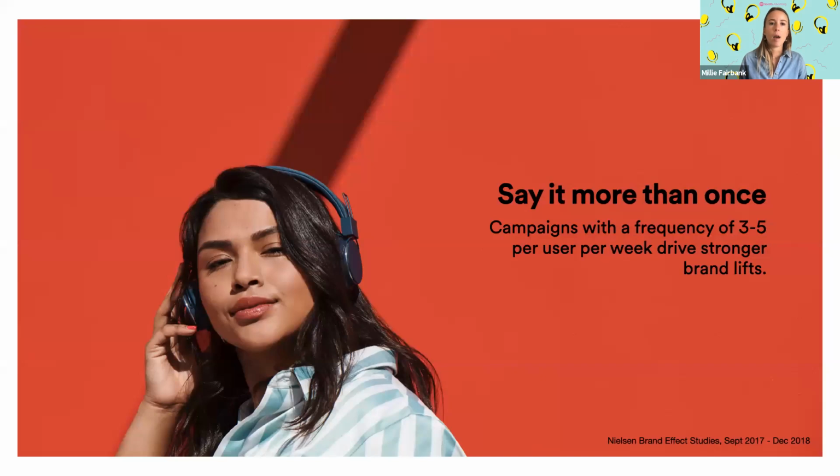And finally, saying it more than once will drive stronger brand lift. So make sure that your frequency as you're building your campaign falls in that 3 to 5 sweet spot to drive stronger brand lift. Whilst the campaign is running, consider expanding your targeting if your frequency per user per week starts to rise above that range. And you can see what that estimate is when you're building your campaign. So make sure it tries to fall within that sweet spot. And like I said, whilst your campaign is running, you can always go back in, edit your campaign, broaden your targeting, or make it more granular to try and make it fit within that sweet spot.